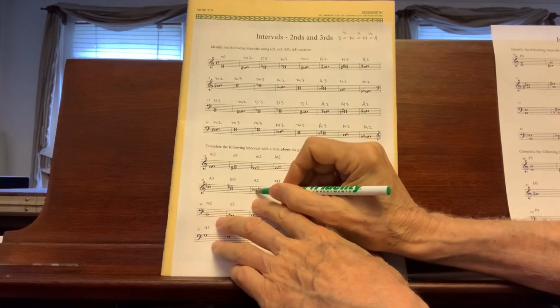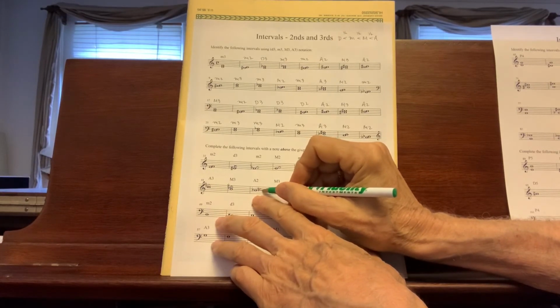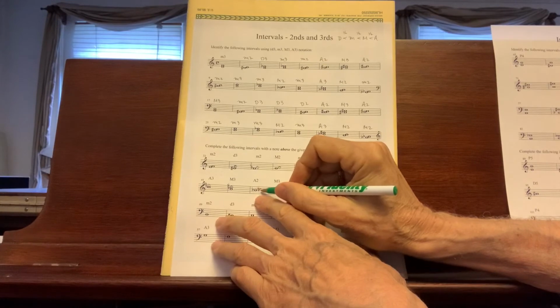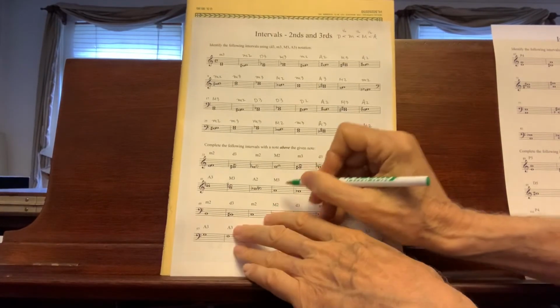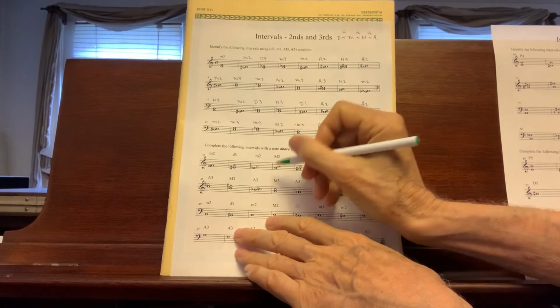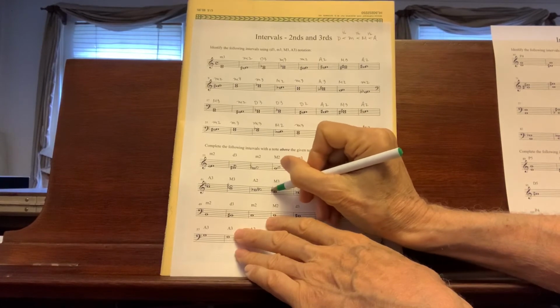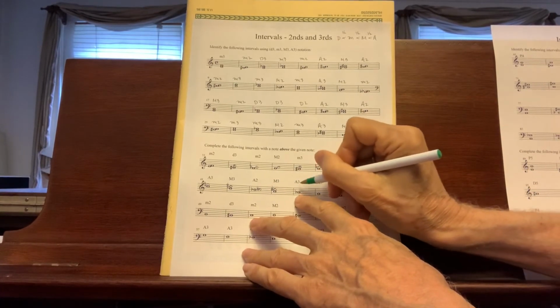Augmented second above B flat, we know that B flat to C is a major second, therefore if I sharp the C and widen the interval, it's an augmented second. And what's a major third above A? It's some kind of C, but we already know the A scale, the third note is a C sharp, so that's done.